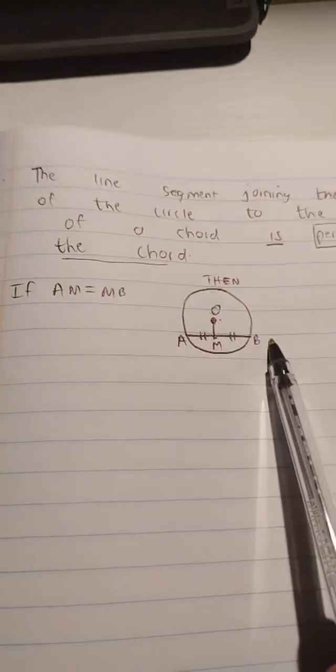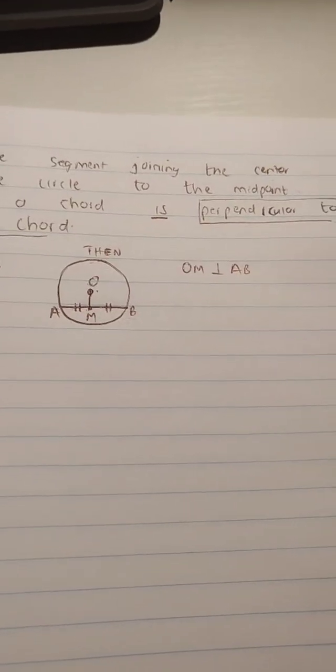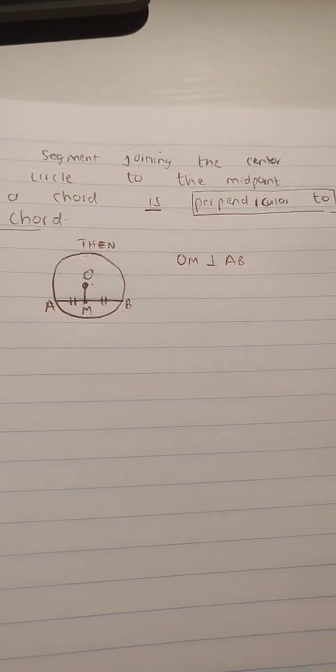So if AM is equal to MB, then OM is perpendicular to AB.